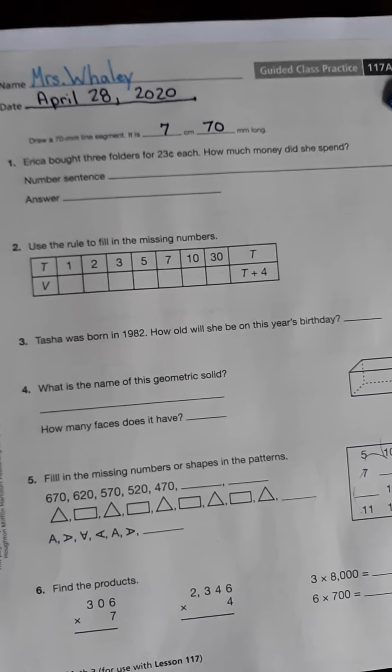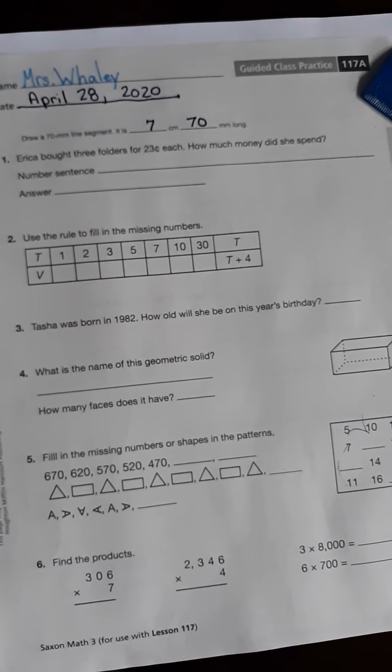Okay. All right. So number 1 says Erica bought 3 folders for 23 cents each. So that's 3 23s. How much money did she spend? So that's 23 cents times 3. Now, some of you, I've noticed on problems like this, have been just adding 23 together 3 times. Technically, that's the same thing, so that's fine. Because multiplying is just repeated addition, right? You're adding 23 3 times.